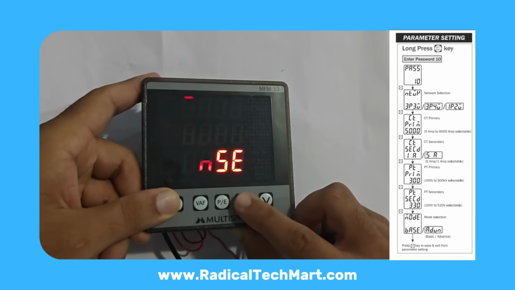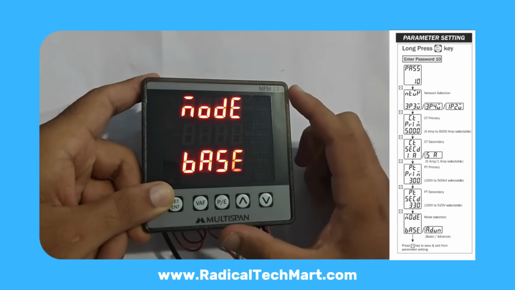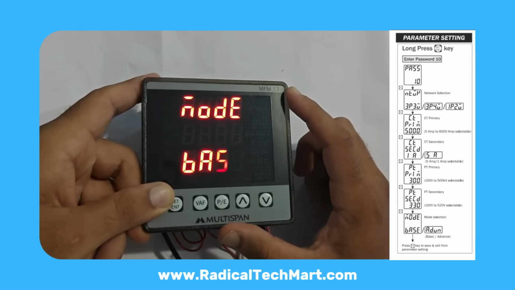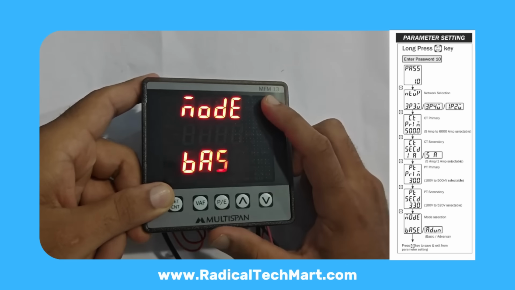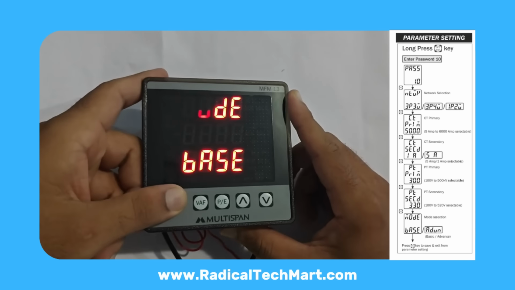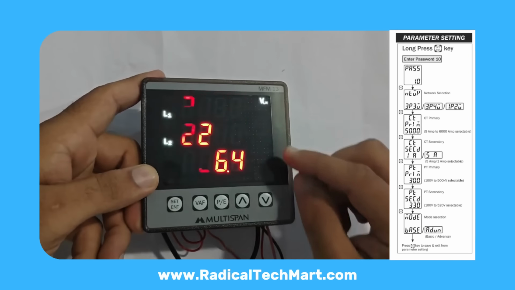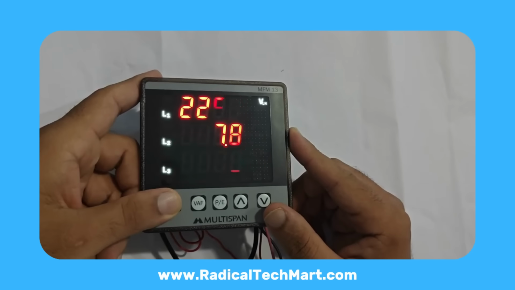Press set again. Display mode, basic, advanced. Now you'll see mode. Basic mode shows all parameters individually, phase-wise. Advanced mode shows average values of parameters on the display. Select whichever suits your application. Press set again to exit to the normal screen where we currently see voltages.